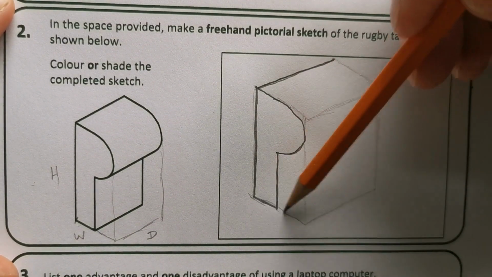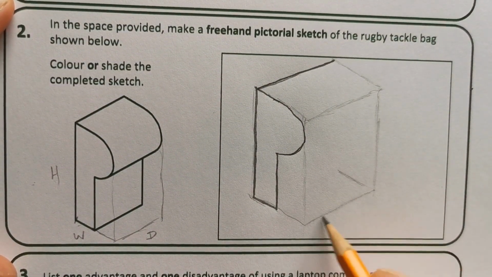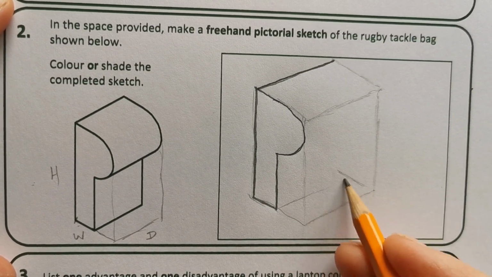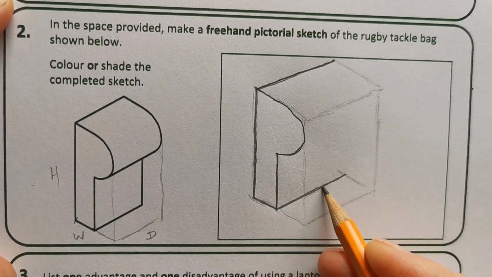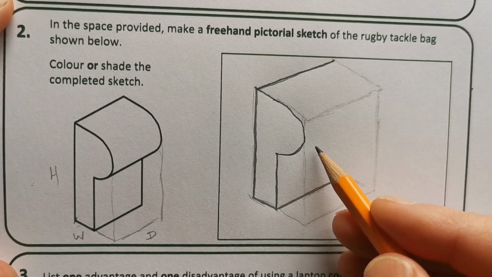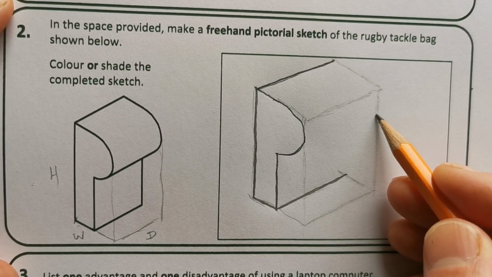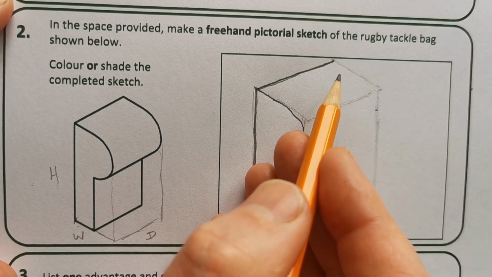Now, the back end of this is going to be the same angle, so I'm just measuring, getting the feel of the angle, and then going parallel. Now, here is where the tip of the P would be.